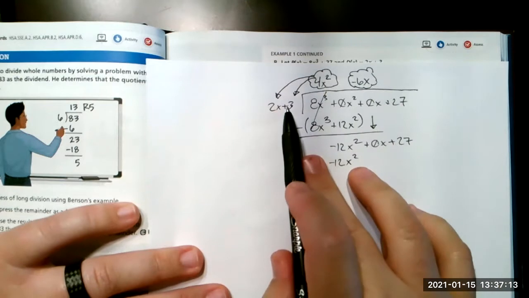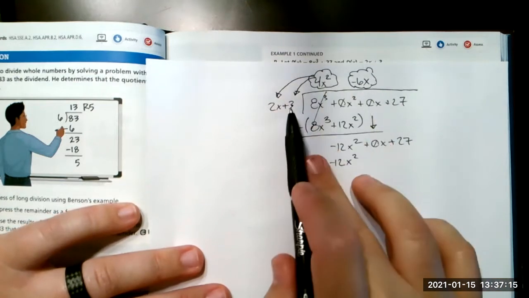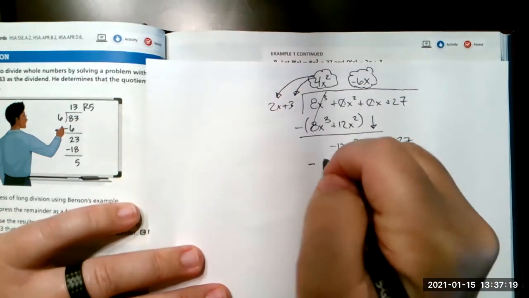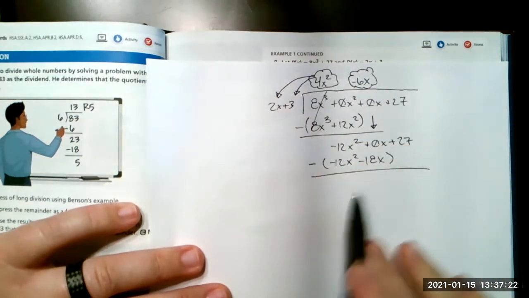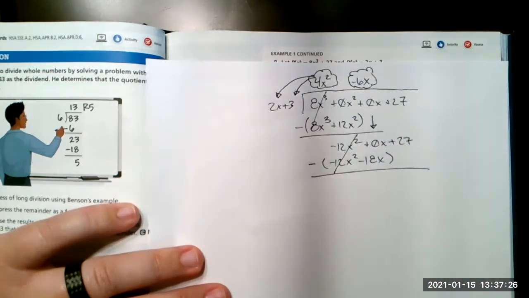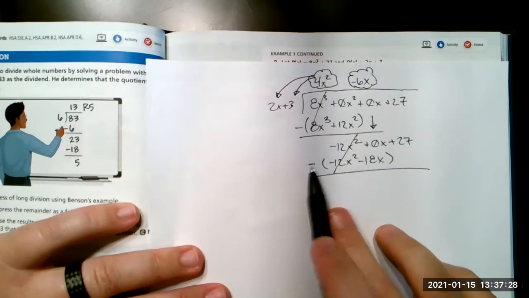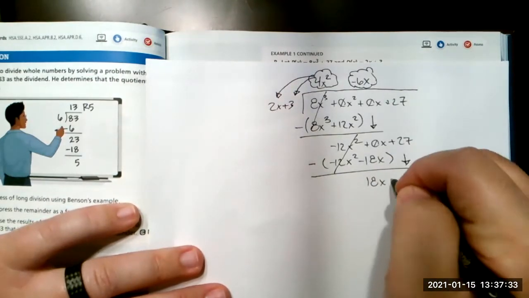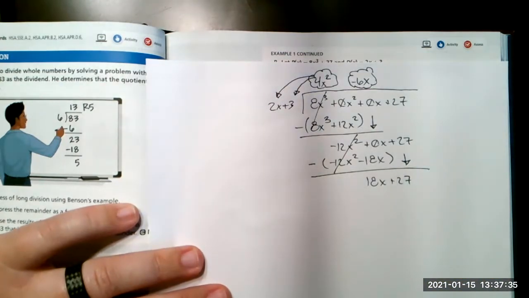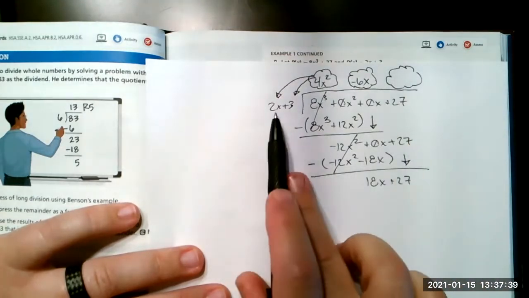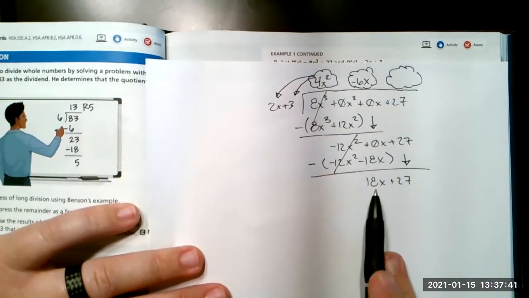Don't forget you're multiplying it by the 3 as well. So negative 6x times 3 is negative 18x. I'll subtract that row. Negative 12x squared minus negative 12x squared is 0. 0x minus negative 18x is 18x. Bring down that next term. And then I go back to the drawing board, trying to think of something when I multiply it by 2x is going to give me 18x.